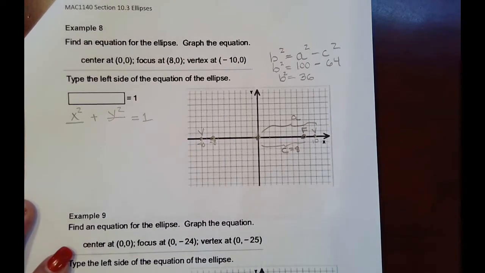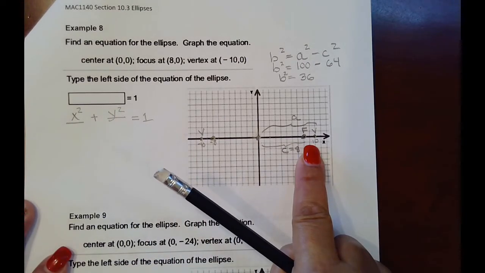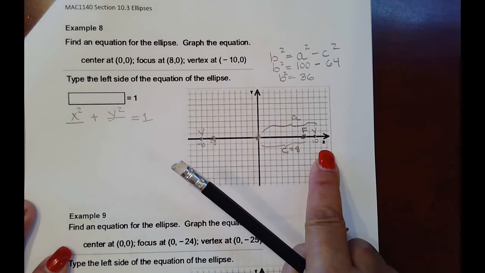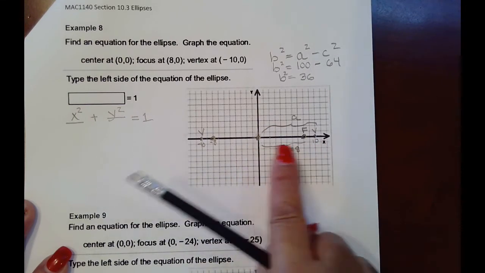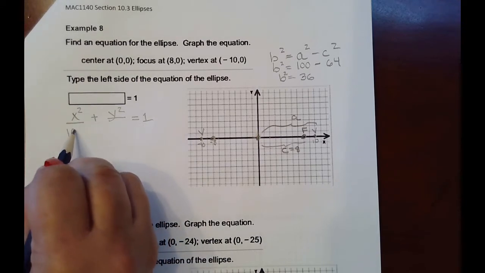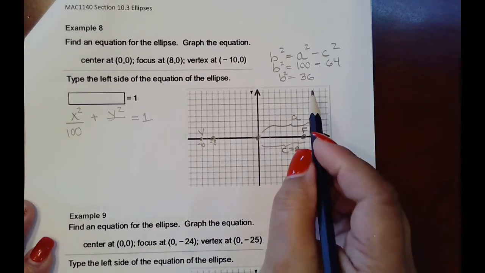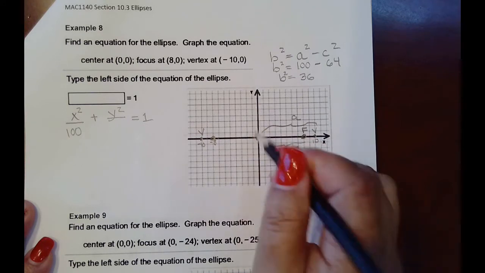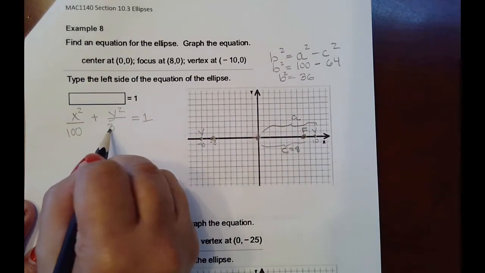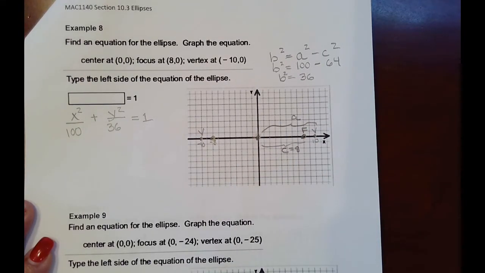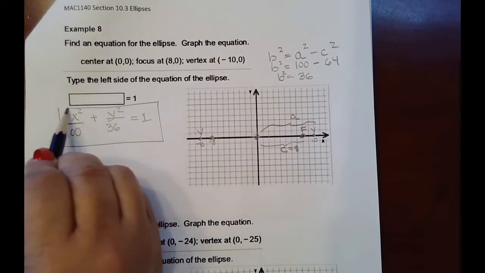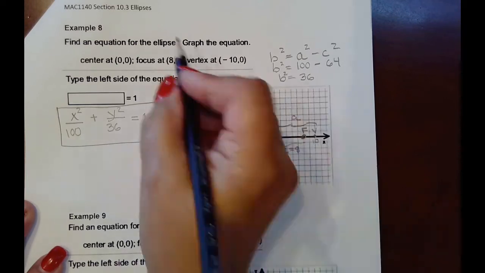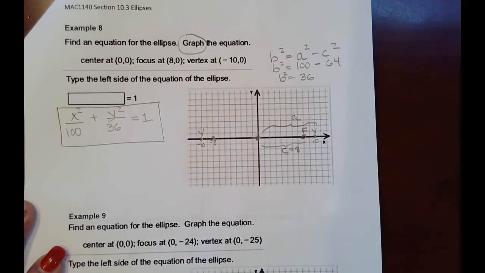Okay, so our vertices are horizontal. This depicts the A value. So that A squared value of 100, since it's on the horizontal axis, goes right here. The B squared value of 36 would be associated with the minor axis. And so the last thing you'd need to do, we already have this equation, would be to complete the graph, because they've asked you to also graph this equation.